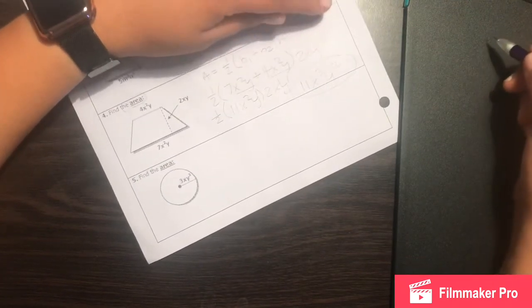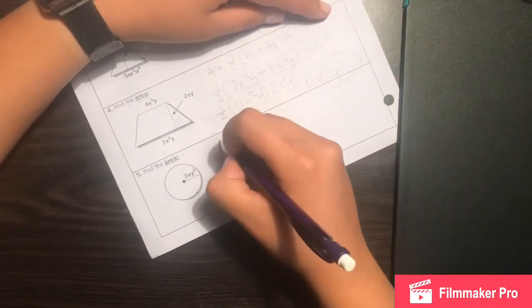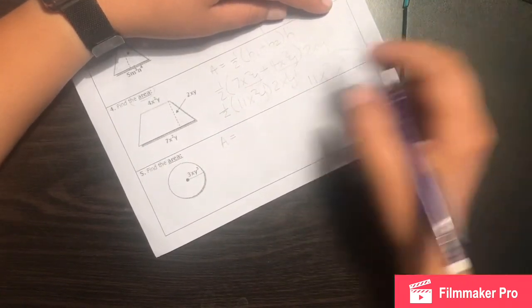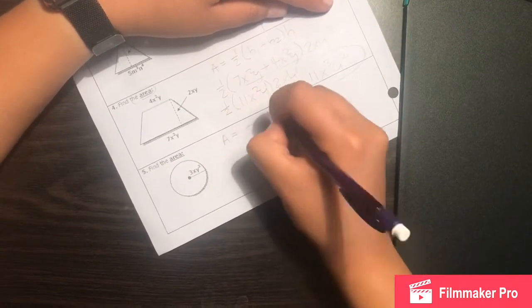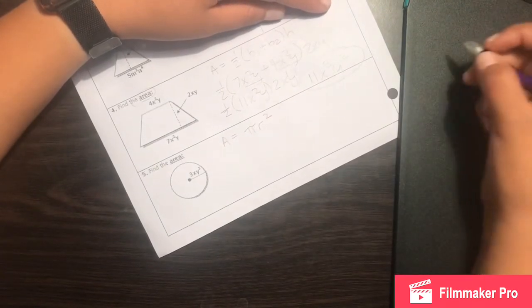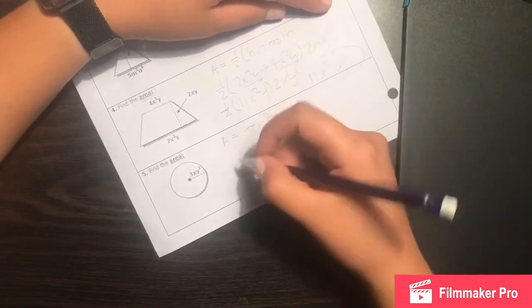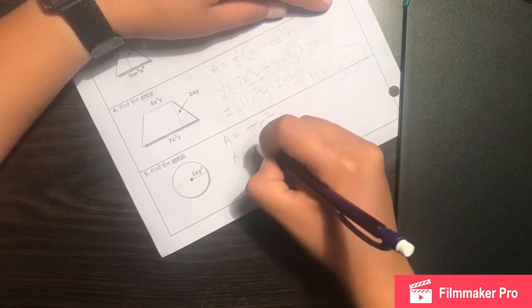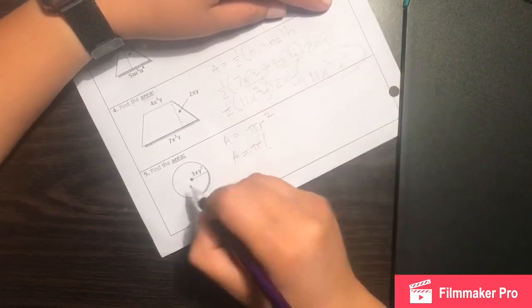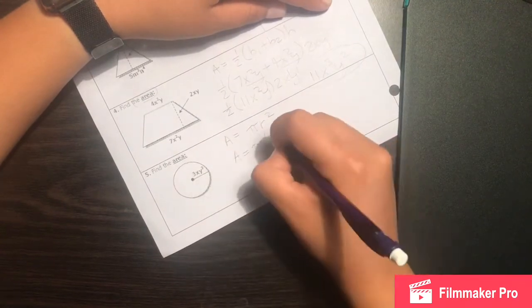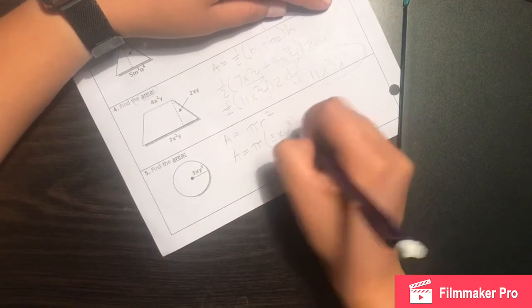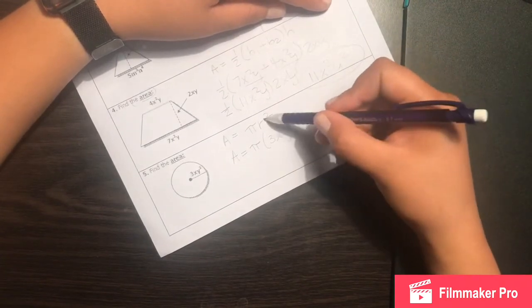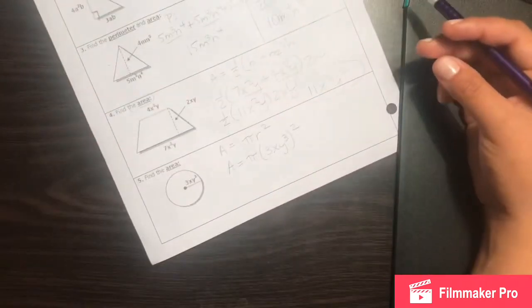Last but not least is our magical circle here. We only want to find the area of this circle. The formula for the area of the circle is pi r squared. So we're going to leave it in terms of pi, and I'll show you what that means here in a minute because that would be messy. So pi times the radius squared, so the radius of this circle is 3xy cubed, squared. So I raise it to the second power because it's the radius raised to the second power.